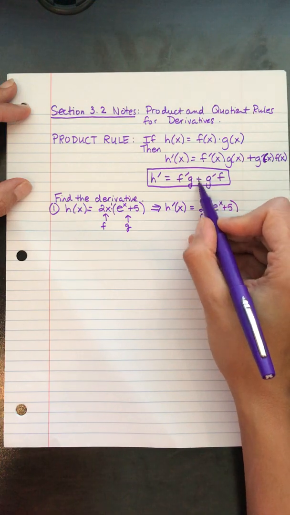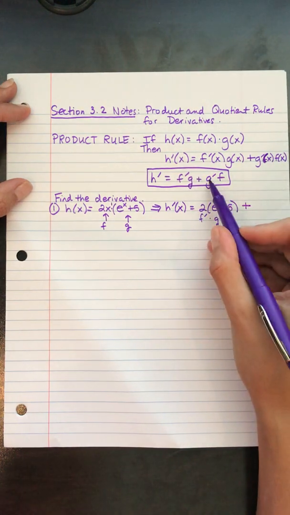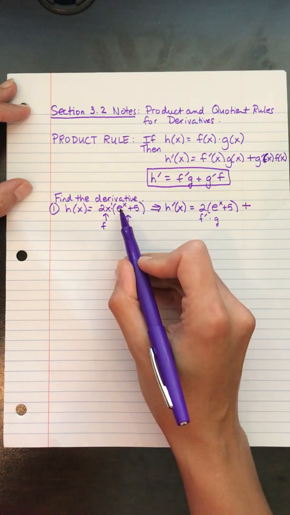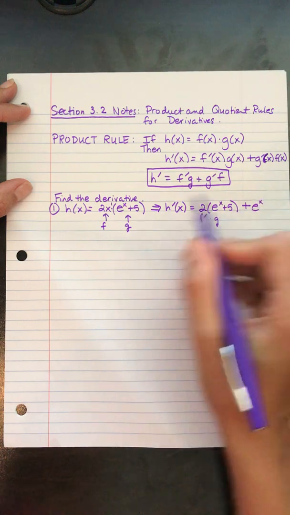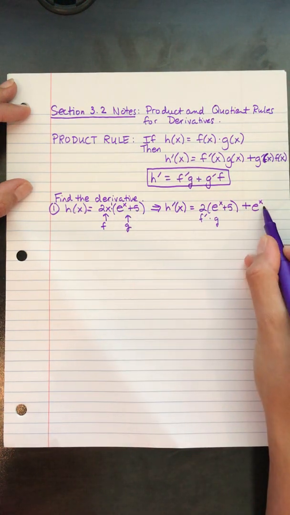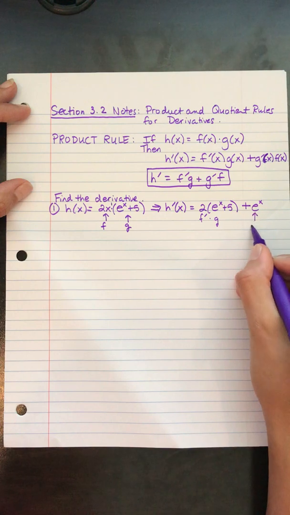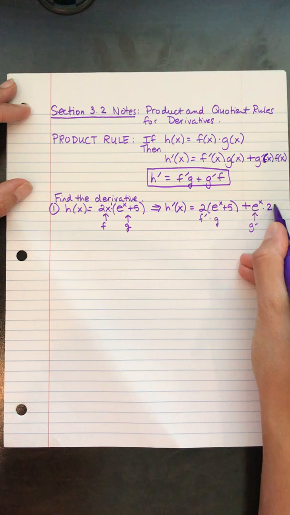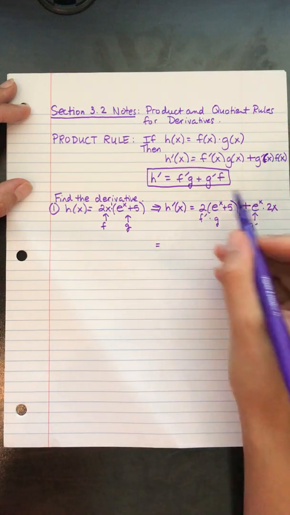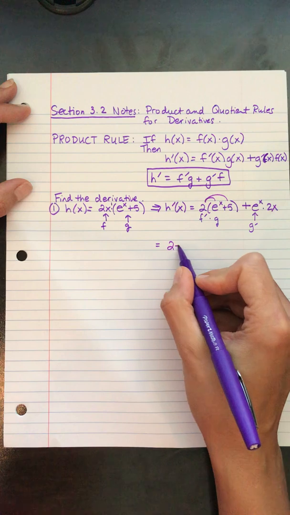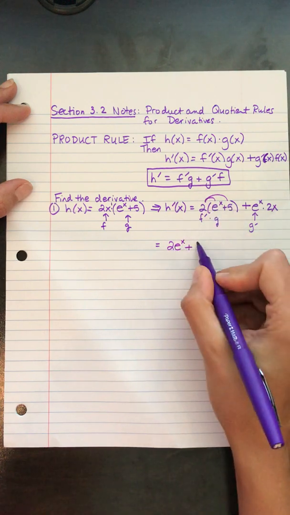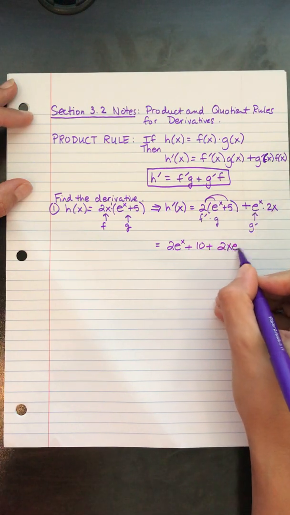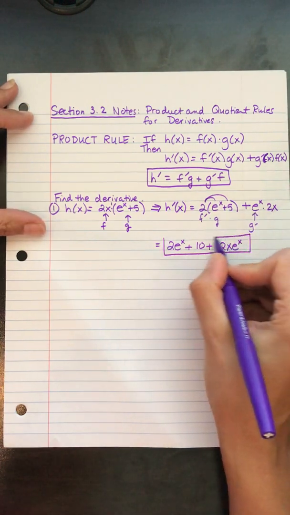Then the formula says plus. Then you do the derivative of g, g prime. So if this is g, you have to do the derivative of e to the x plus 5. The derivative of e to the x is e to the x, plus the derivative of a constant is 0, so plus 0. So that would be g prime times f, which means just copy times 2x. Okay, so as my final answer, I would distribute this. 2e to the x plus 10 plus, and then I like to write e to the x at the end, so 2x e to the x. This is a perfect answer right here.